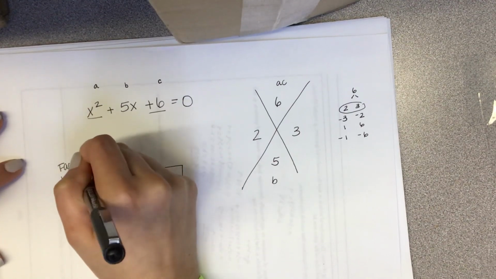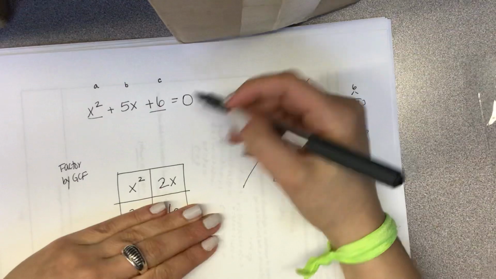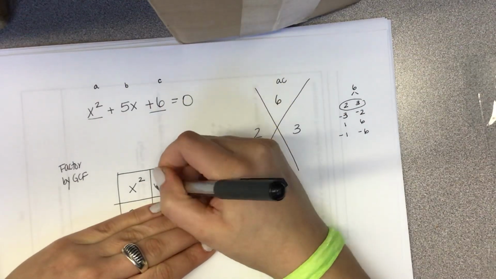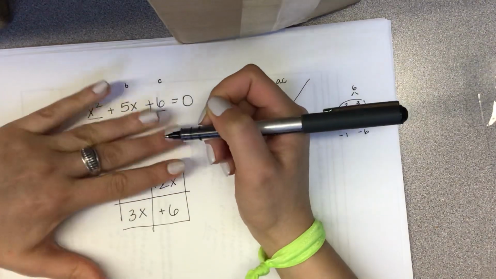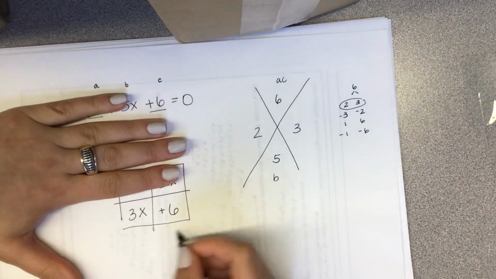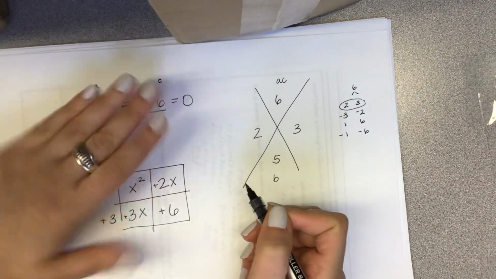by GCF. So I'm going to look, I'll start with these two. What do x squared and a positive 2x have in common? They both have an x. What do 3x and 6 have in common? They both have a positive 3.